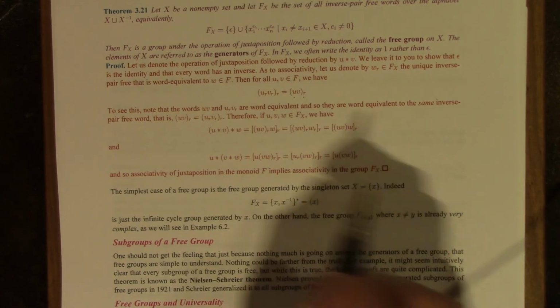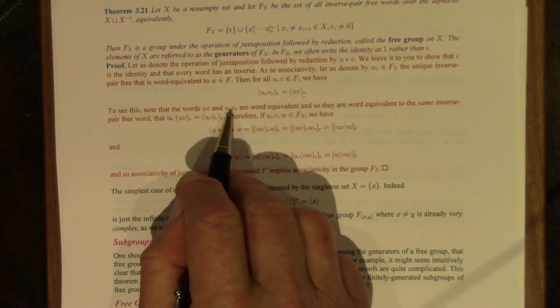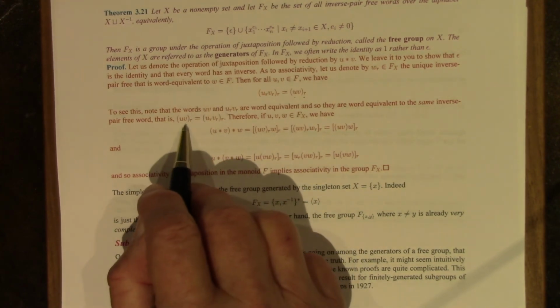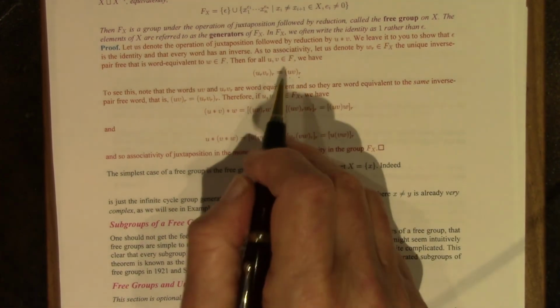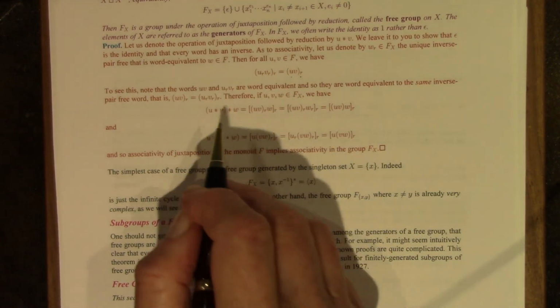And so these are word equivalent. That means they belong in the same word equivalence class, and so they are both word equivalent to the same inverse pair free word, which is this or this. So with this formula, the rest is relatively simple.